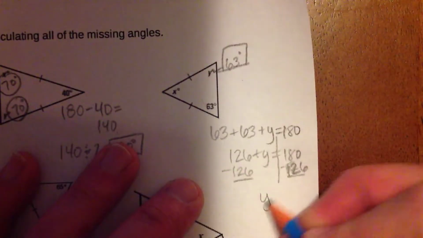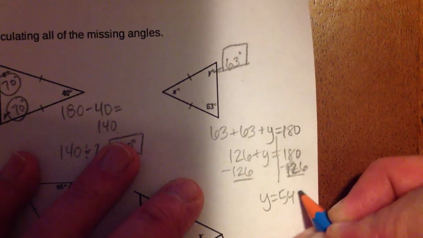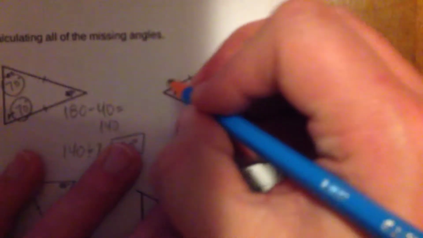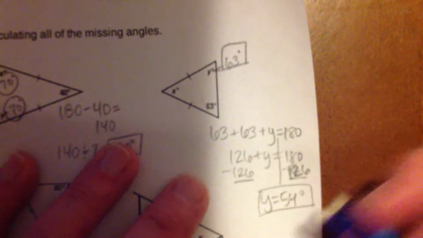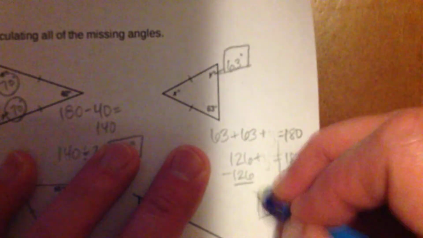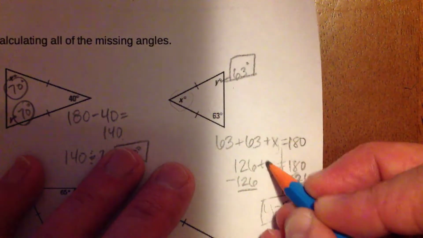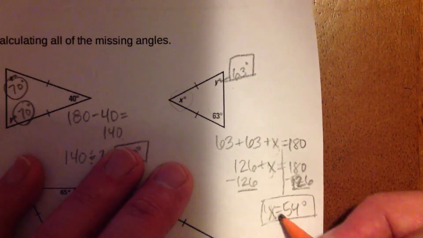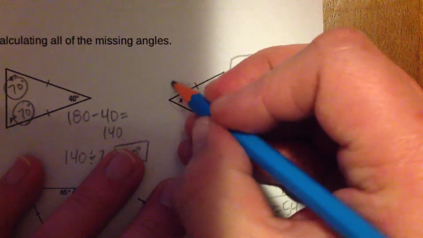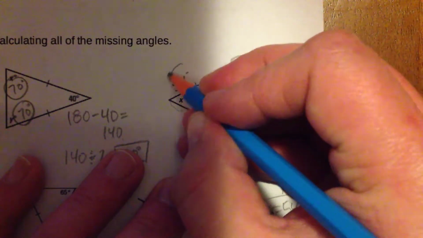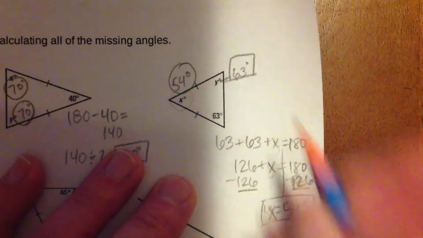That gives me 54 degrees. So again, angle, oh, that's not x. Oh, I made a big mistake. In this one, we're solving for x, not y. So my mistake, let's fix this to x here. My mistake, x equals 54 degrees. It's supposed to be a degree mark there. Alright.